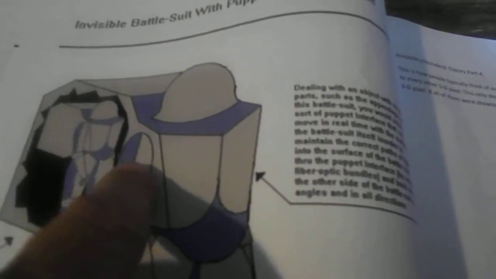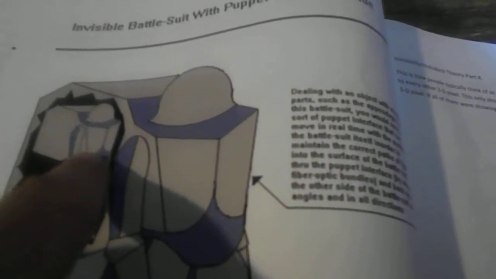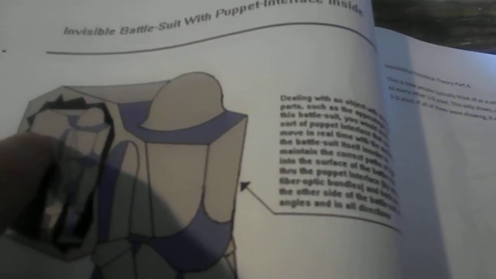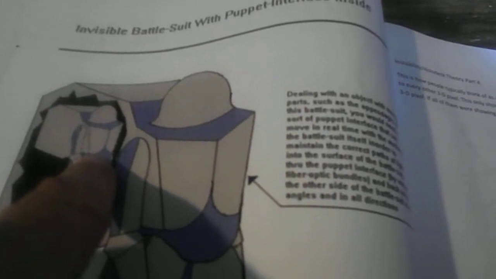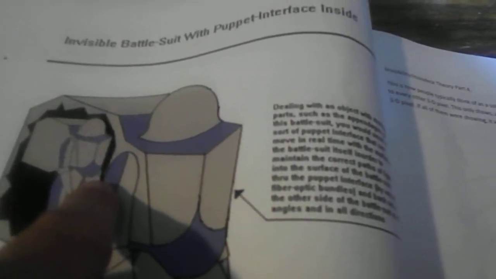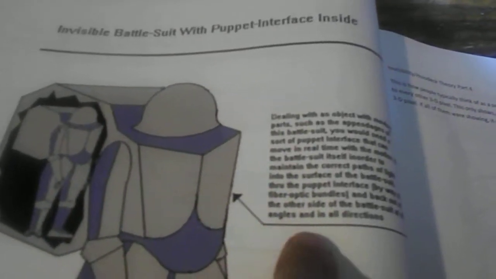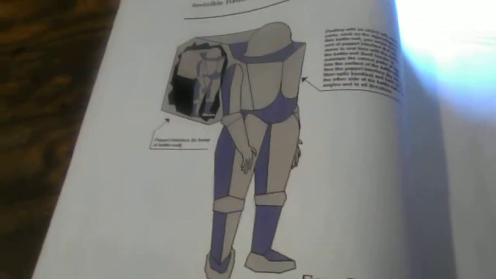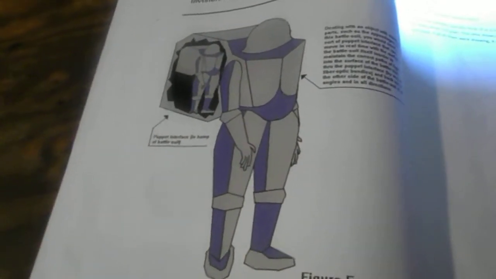And light is sent through, even if the object is moving, has moving parts, it maintains the path of the light coming in through the outer surface of the object to its point on the interface by way of fiber optic bundles. Light is shown through the interface and comes back out of the 3D picture elements on the opposite side, goes through another fiber optic bundle and comes out at the opposite side of the object. This is a more realistic vision of an invisible battlesuit of the future.